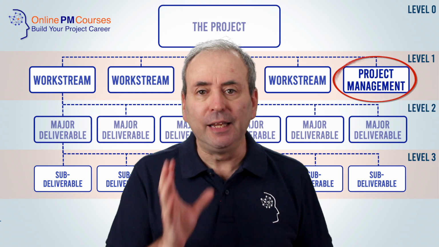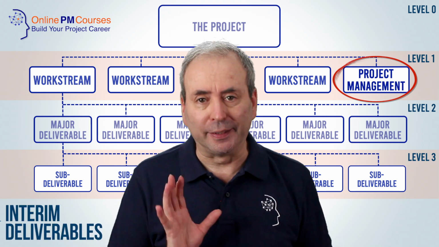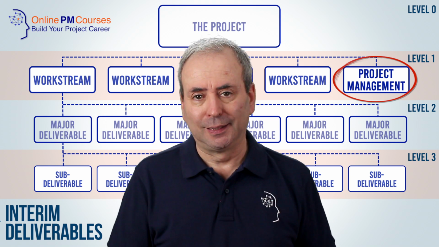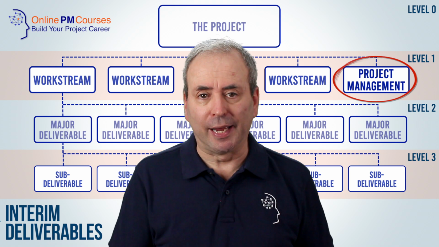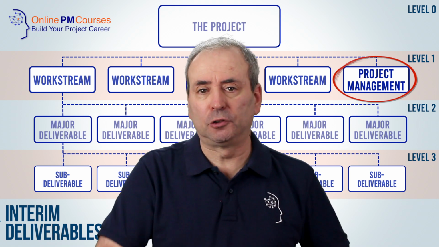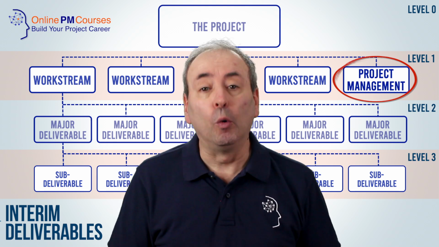Remember, everything in this workstream will of course be an interim deliverable by definition, because it's not something we want as an end product, it is something we need to create along the way. If you do create this project level workstream at the key line, typical names would be project management or project integration.